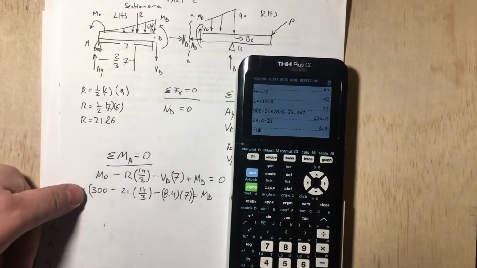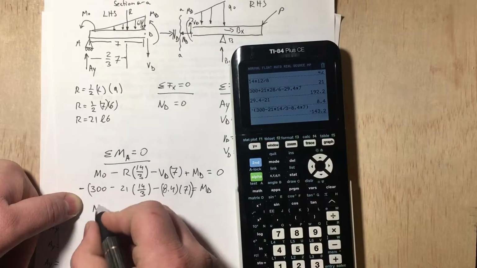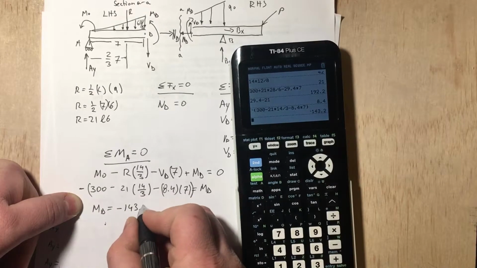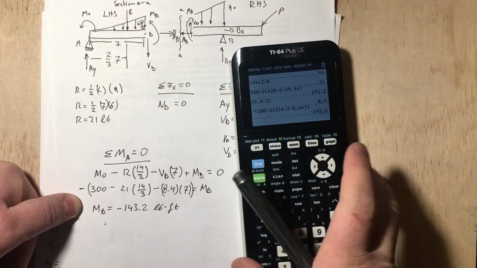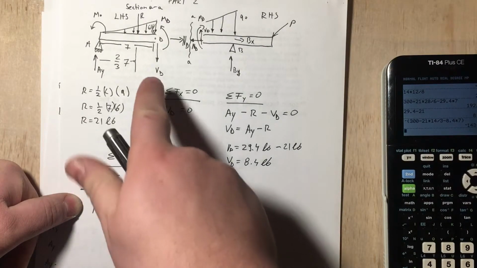So we have a negative, and then we have 300 minus 21 times 14 divided by 3 minus 8.4 times 7, and we get minus MD equals minus 143.2 pound-foot.